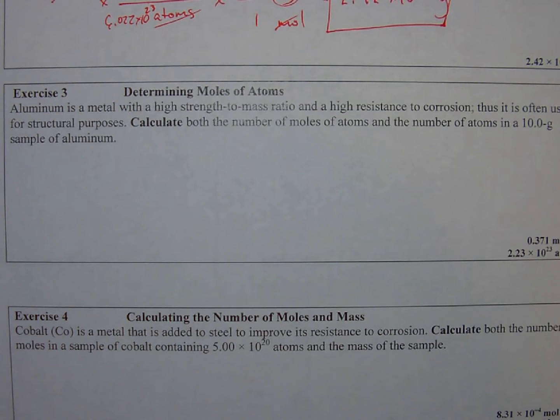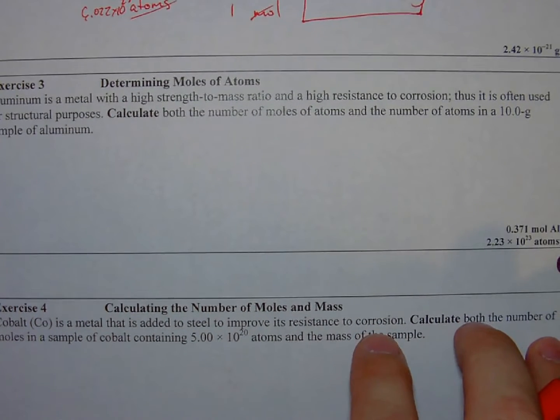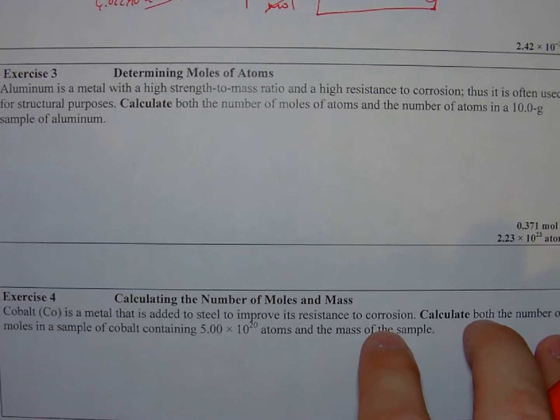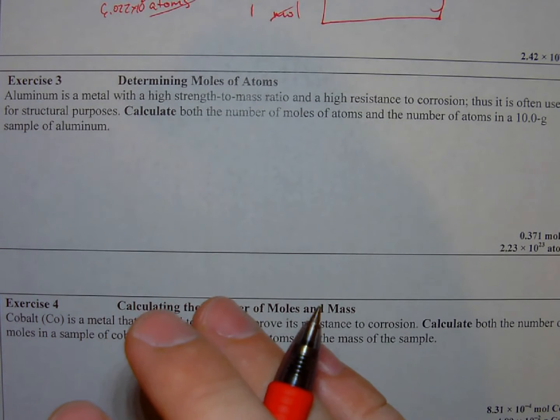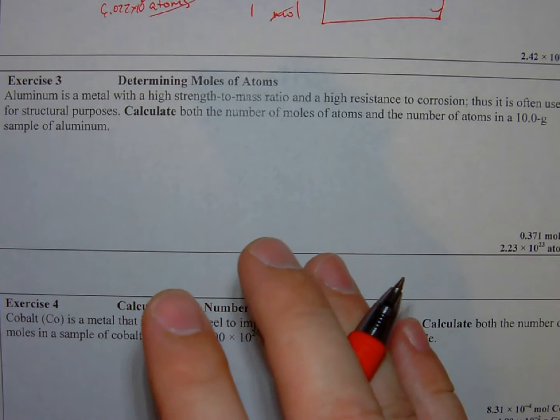Exercise 3, determining the moles of atoms. Aluminum is a metal with a high strength to mass ratio and a high resistance to corrosion. Thus, it is often used for structural processes. Let me tell you right now, that has nothing to do with what you have to do.